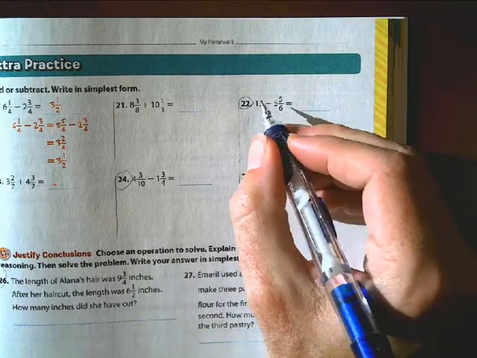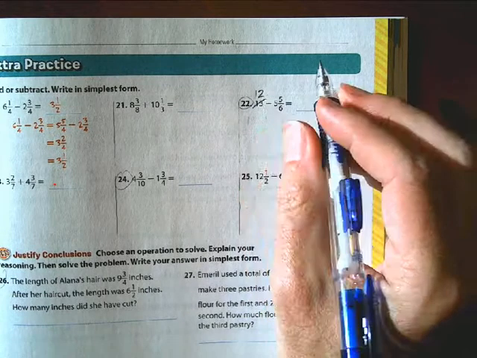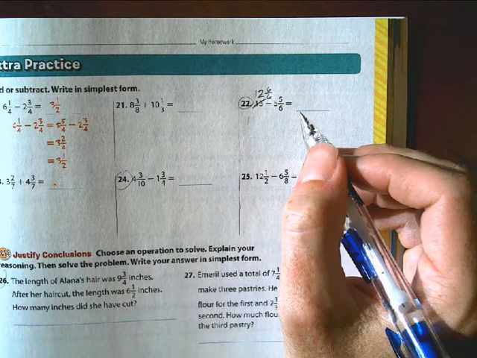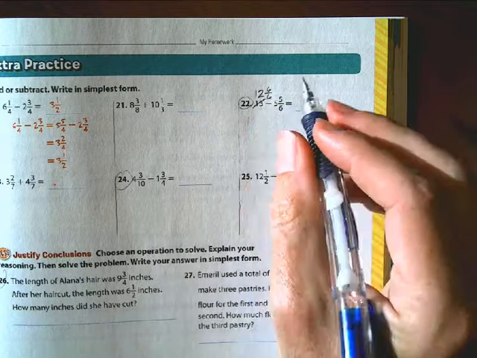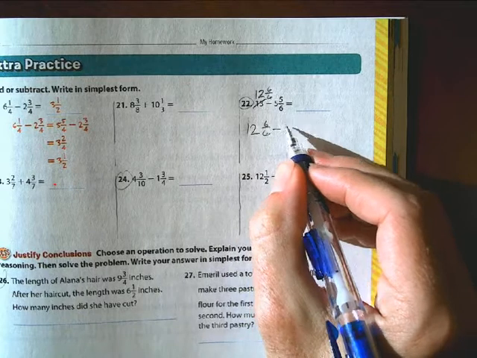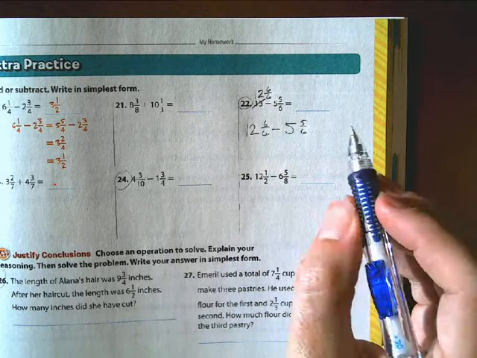So, like last time, let's borrow something here. Instead of having 13, let's turn this into 12, and then we'll make our own fraction, 6/6. Because 6/6 is 1, and 1 plus 12 is still 13. So really, nothing's changed. I have 12 and 6/6 minus 5 and 5/6.